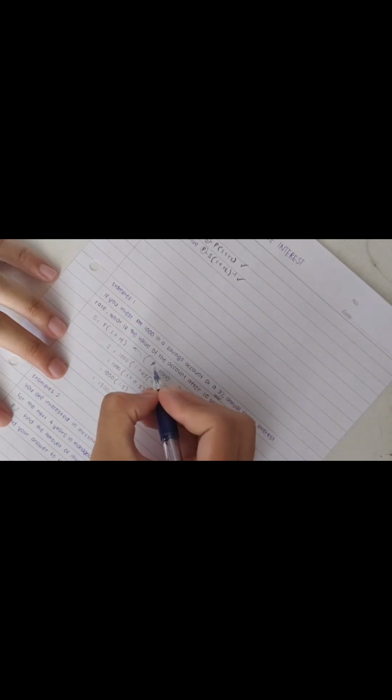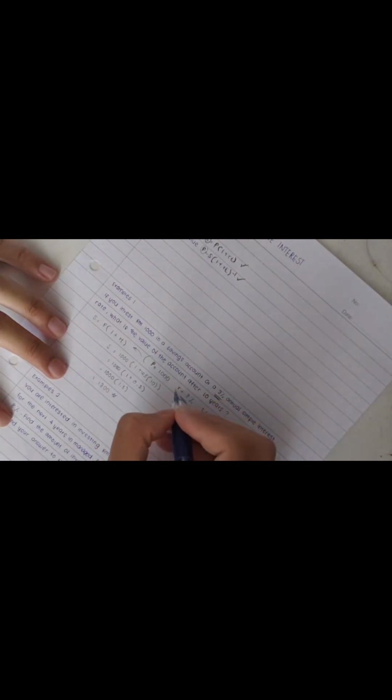P equal to 1000, R, which is rate, equal to 3%, and T, that stands for years, is equal to 10 years. We know that this question asks us to find the future value because we want to know the value after 10 years.